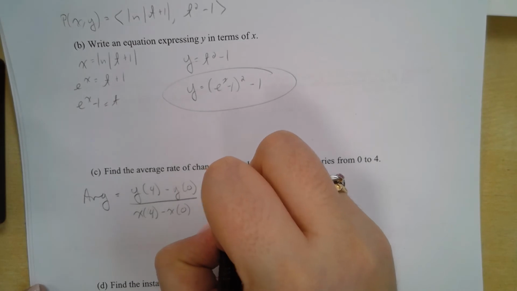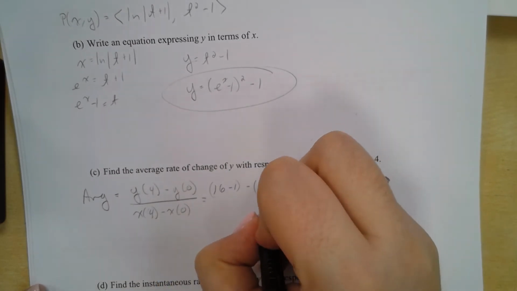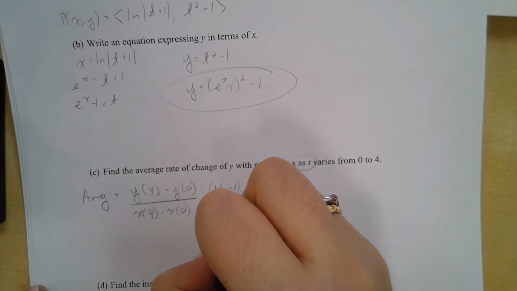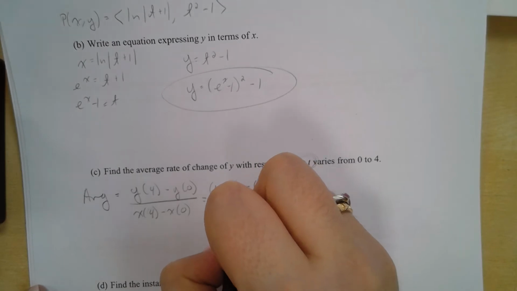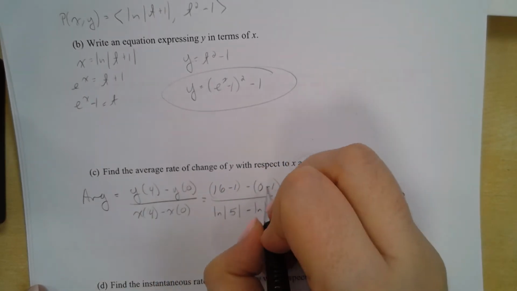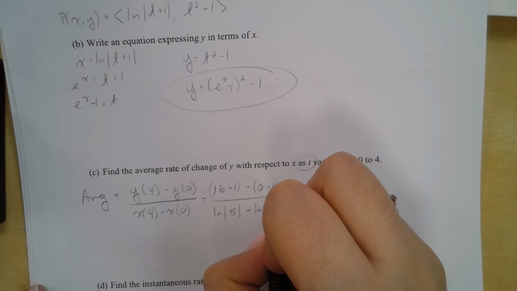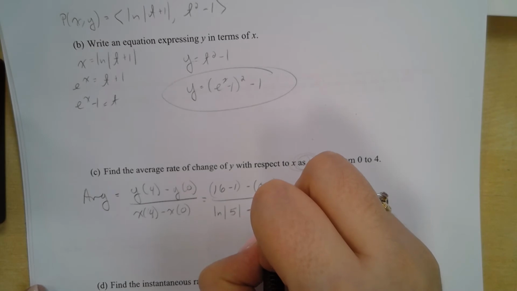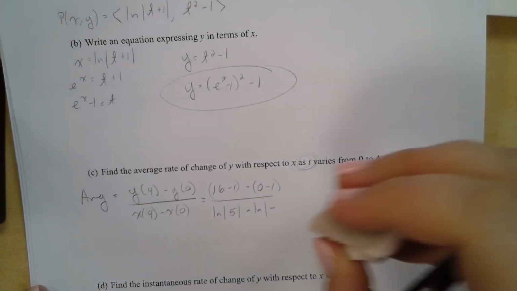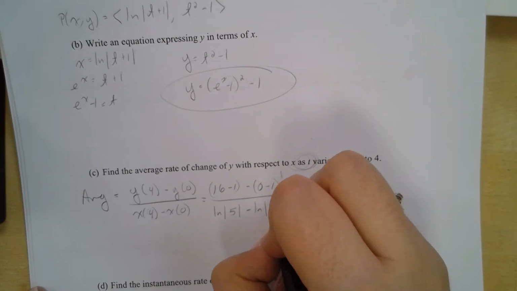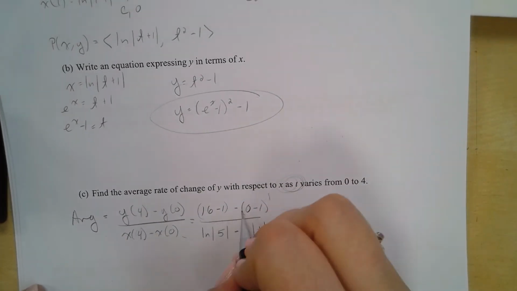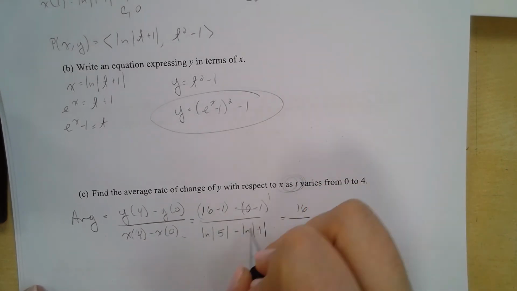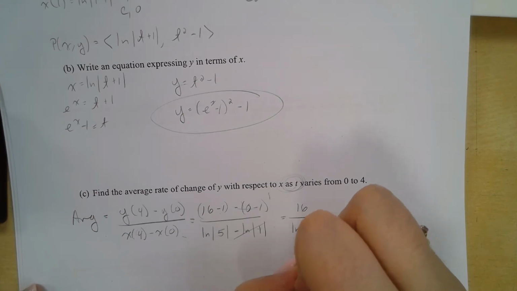Okay, so y of 4 is going to be, and we have that up here, 16 minus 1 minus 0 minus 1, over, and our x of 4 is going to be the natural log of 4 plus 1, which is 5, minus the natural log of 0 plus 1. Sorry, 0 plus 1 is just 1. Well, what's this equal? So this is 15 plus 1, right? So 15 plus 1 is 16 over natural log of 1 is 0, the natural log of 5.